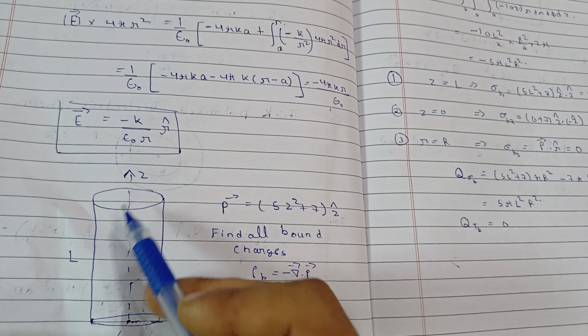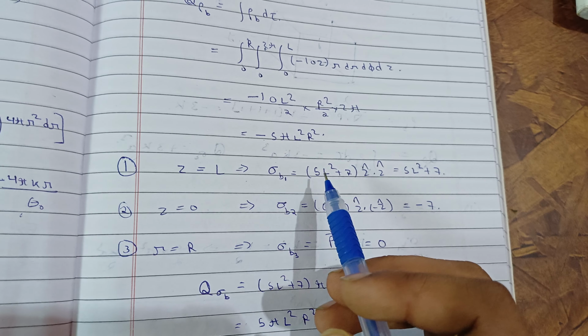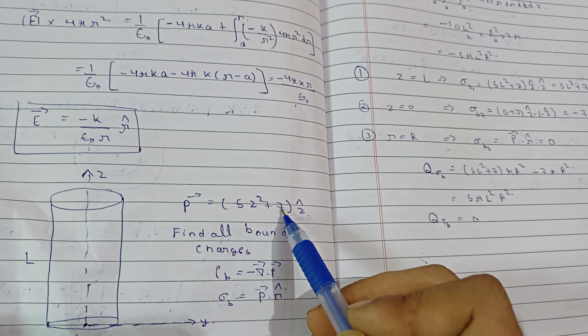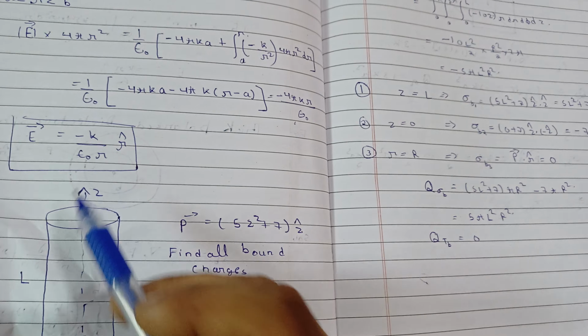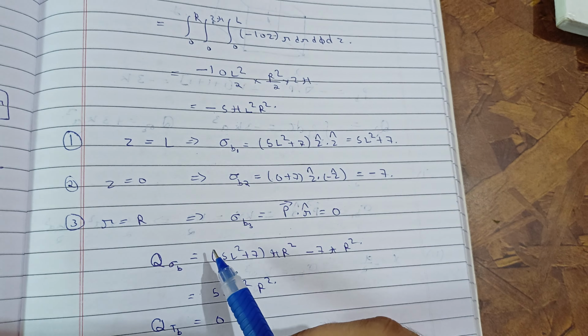So for z equal to L first, we have the surface bound charge density as P dot n cap. Now polarization is this. At z equal to L, put L here: 5L square plus 7, and n cap is also in the z cap direction, so it will give you 1. So it will be 5L square plus 7.